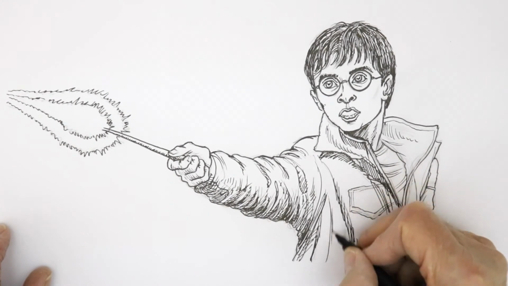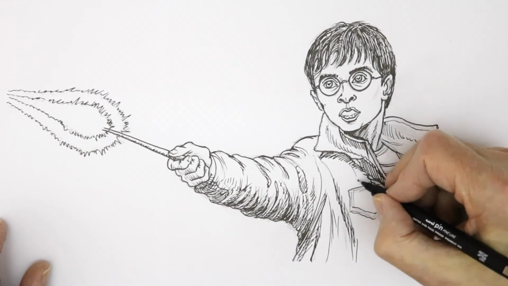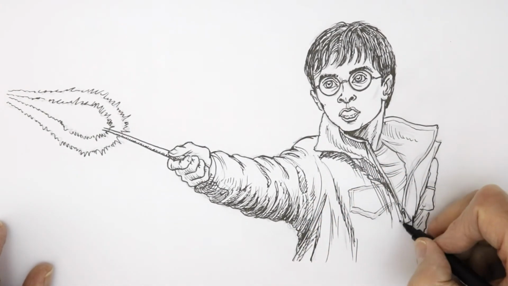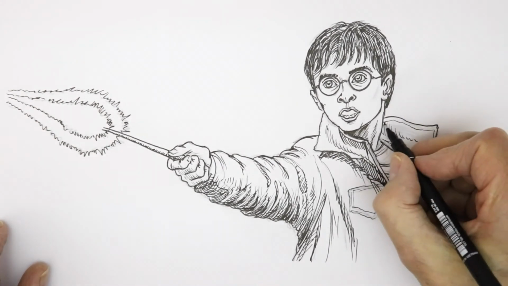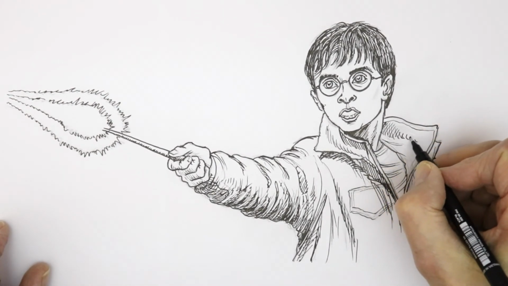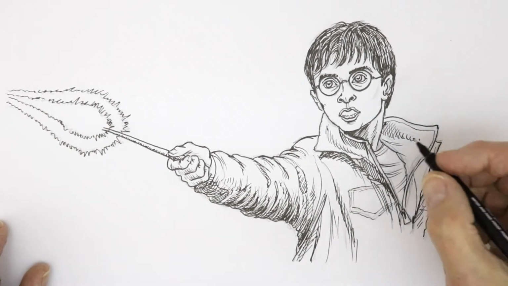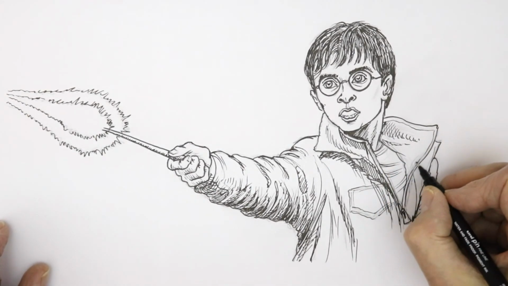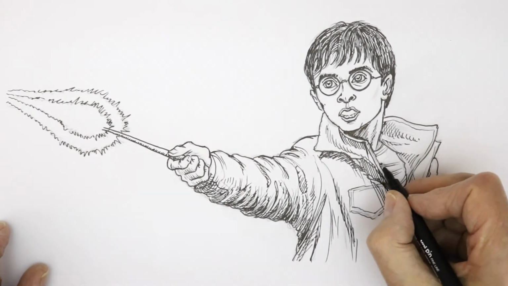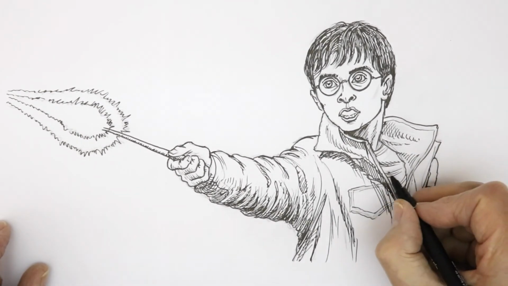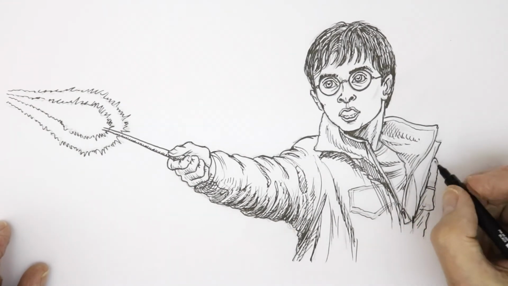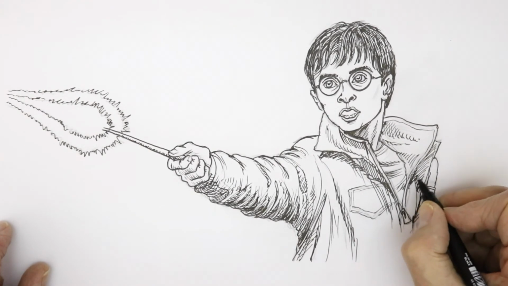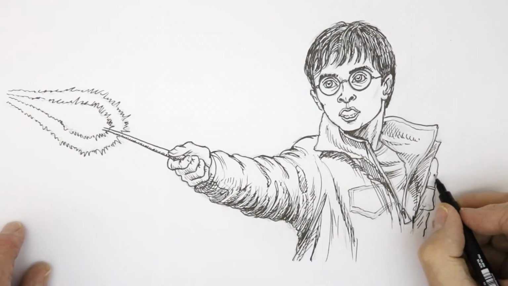Like that. Don't be afraid to be quite bold, you know, with your shading. If it's too much, you can always get the process white, or Tipex if you want to use that, and just go over it again. Wait till it dries and then redraw it. So as I say, don't be afraid to put lots of nice bold shading in. And under here. And down this side here.